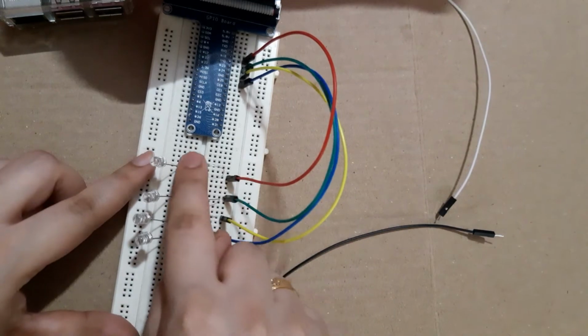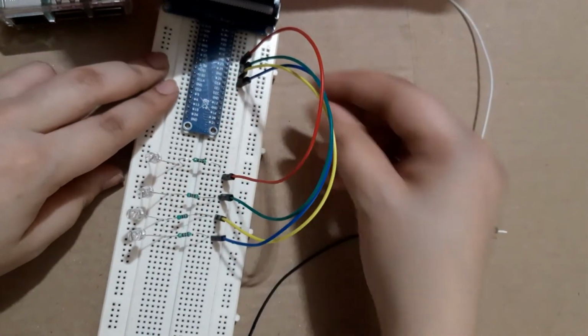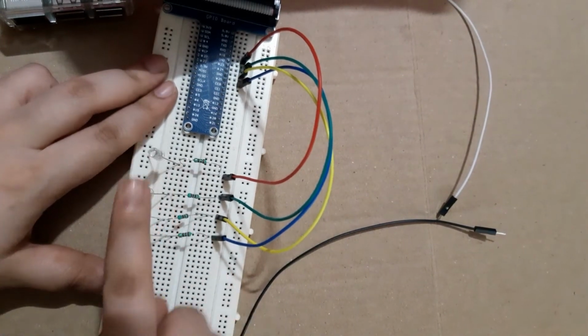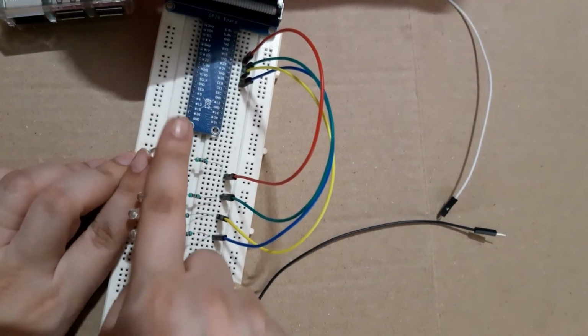Now all these LEDs are connected with the positive voltage. These are the GPIO pins. Through programming, we are going to set these on and off, and the same logic will flow from these jumper wires to these resistors to these LEDs. So whenever we want to put them on or off, they will glow accordingly.